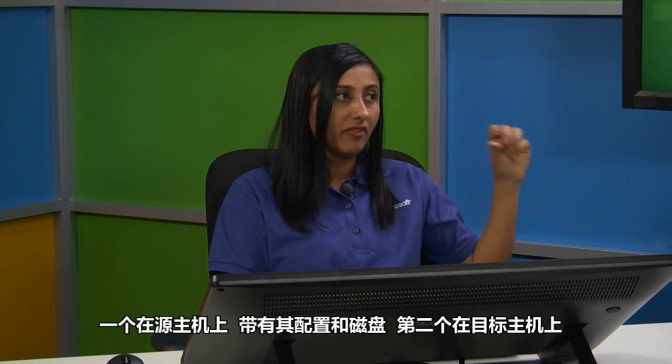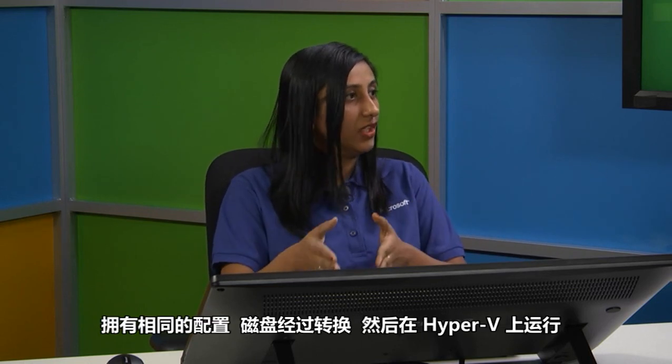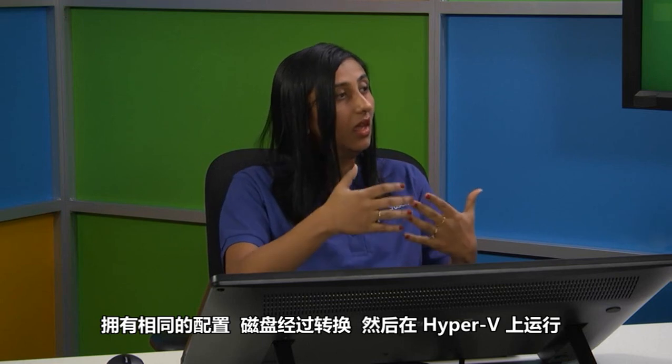So what we're talking about here is 2 instances of the VM. One is on the source with its configuration, with its disks. The second one is on the destination with the same configuration, the disks converted and then brought up on Hyper-V. So that's what we're talking about here.